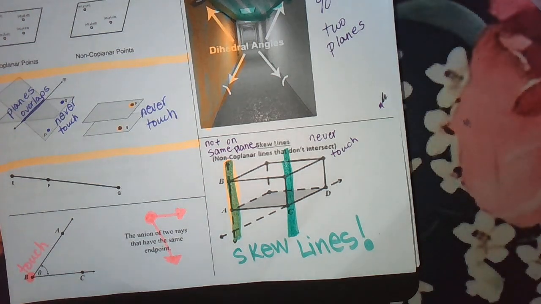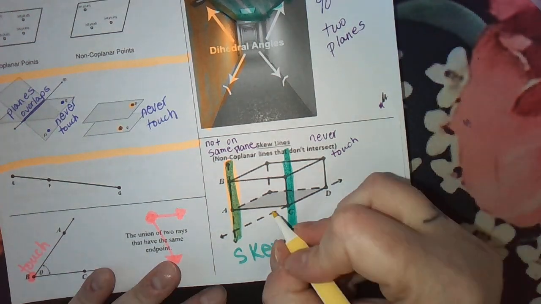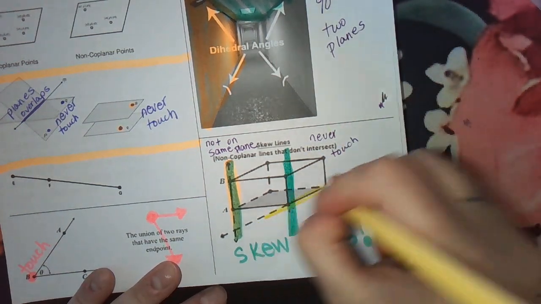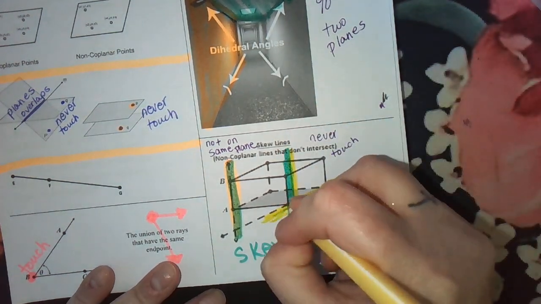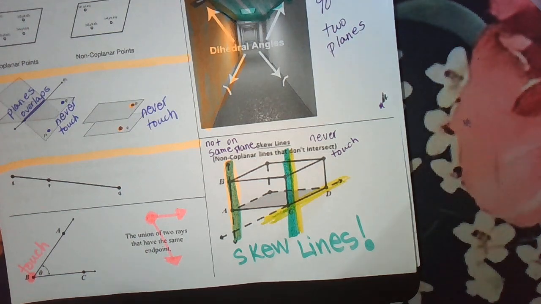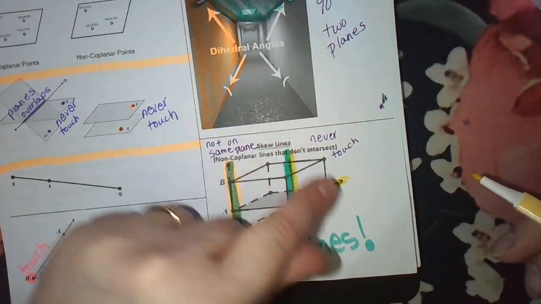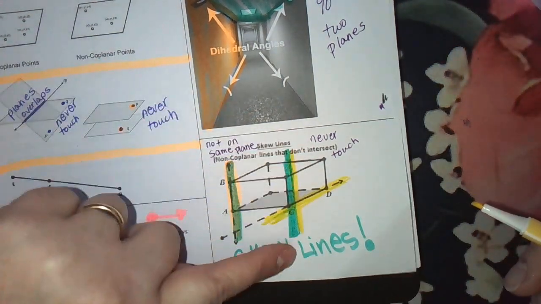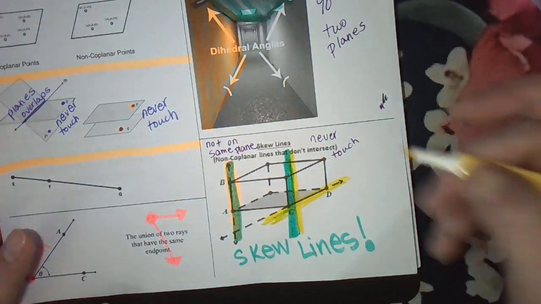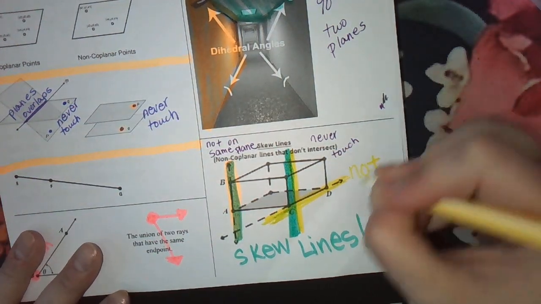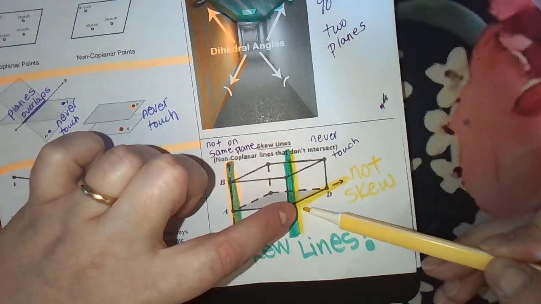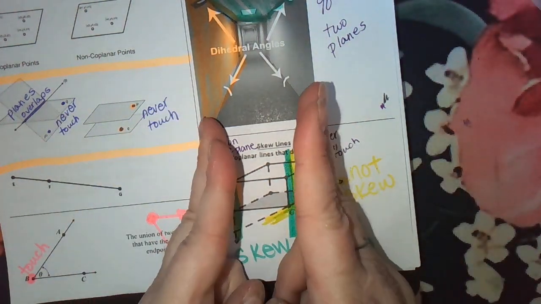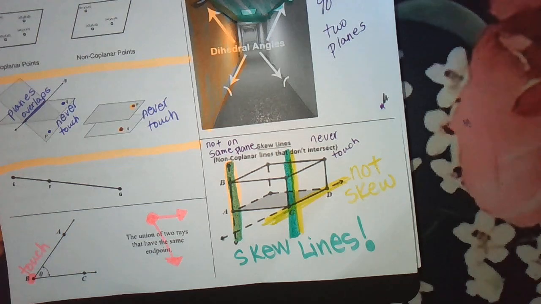Whereas maybe if I looked at this CD and this up and down line, those suckers touch. So these yellow lines above on the height and along the base, those are not skew, because eventually they touch each other. Yeah, so skew lines are two lines that don't touch each other, and they're on different planes.